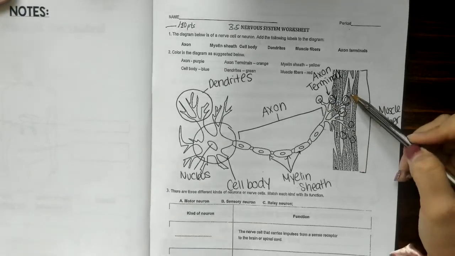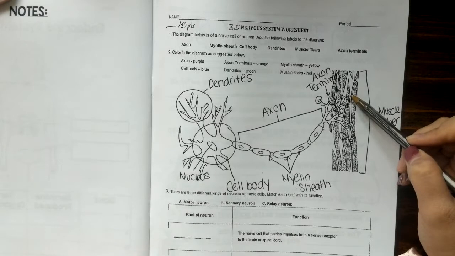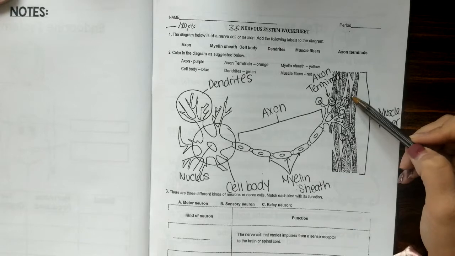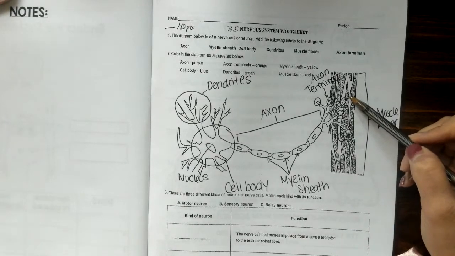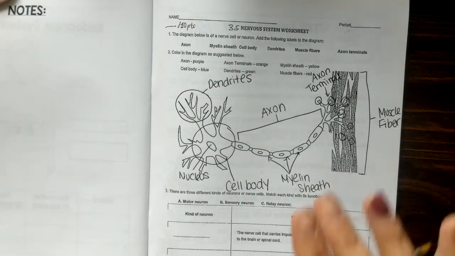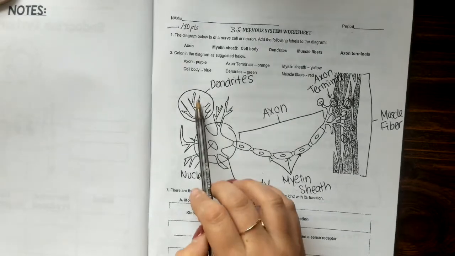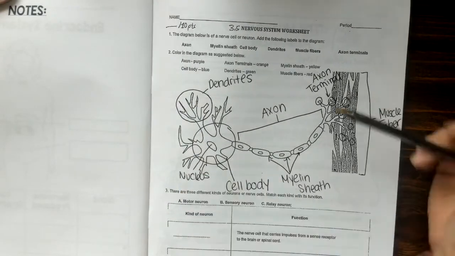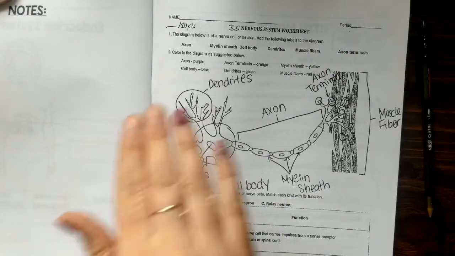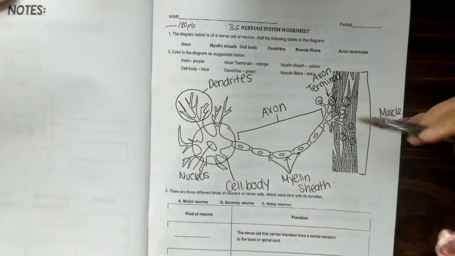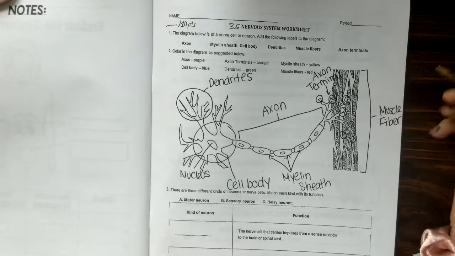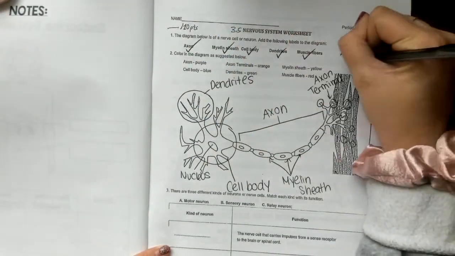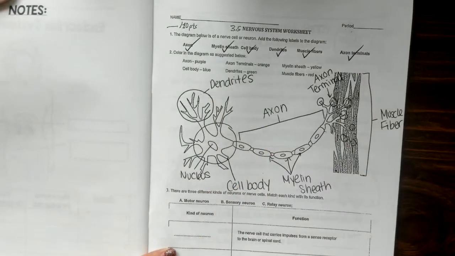So I want you to think about if you were to touch the stove and it was really, really hot. You don't have to think to yourself, oh, I should remove my hand now. Your body automatically does it. It's because these dendrites say, hey, this is really hot. You should probably move. And so it automatically moves your muscle really quickly without you even having to think about it, which is pretty cool. Okay. So we labeled all this diagram with all of those words.